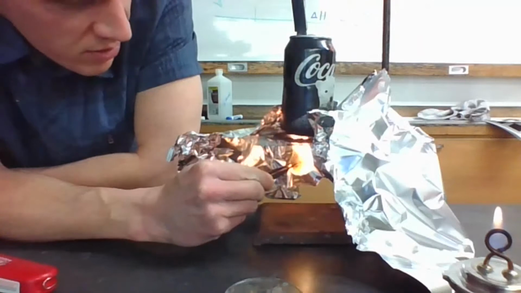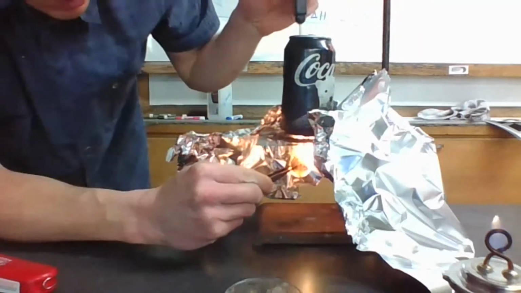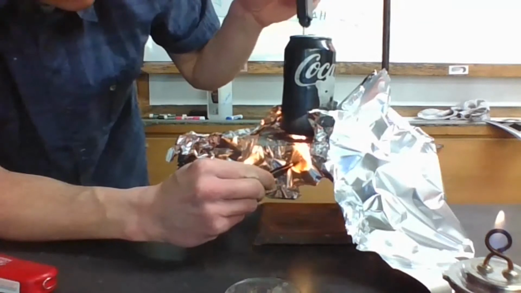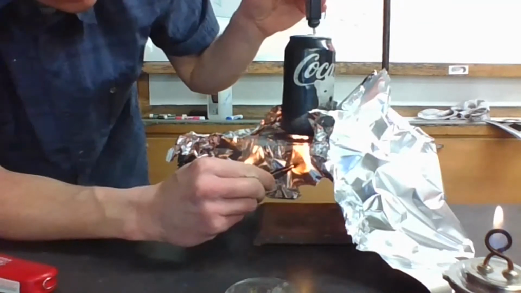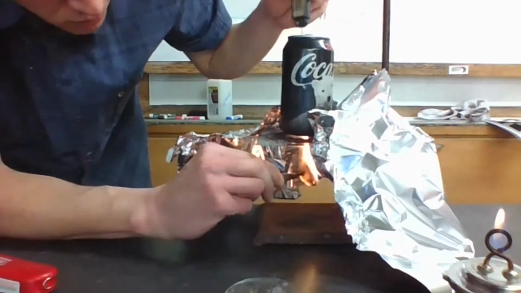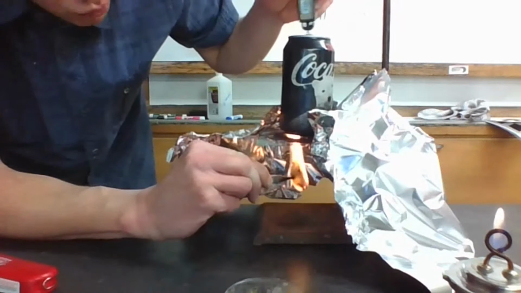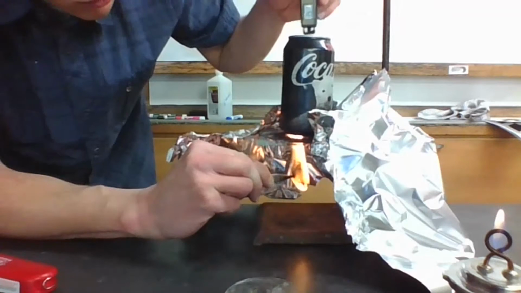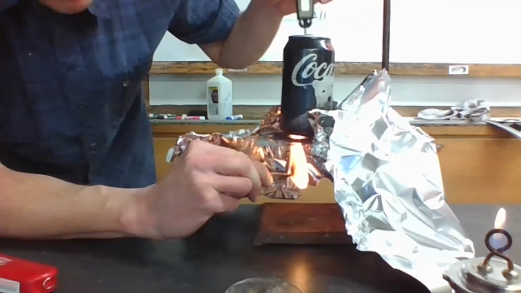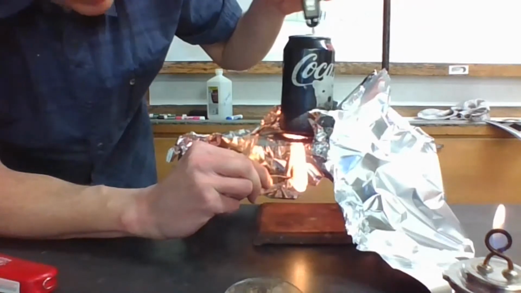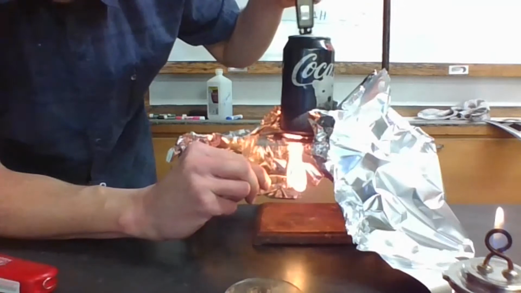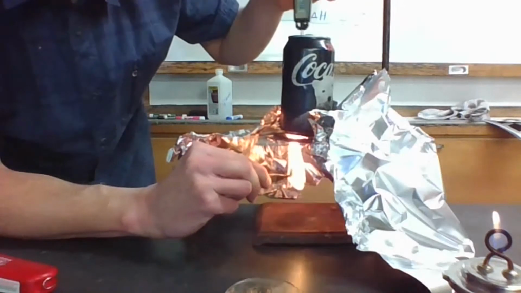Smells like burning chips. A lot of calories in those little chips. Got a lot of oil in them, and that's pretty flammable.